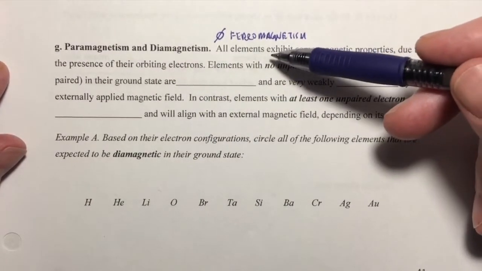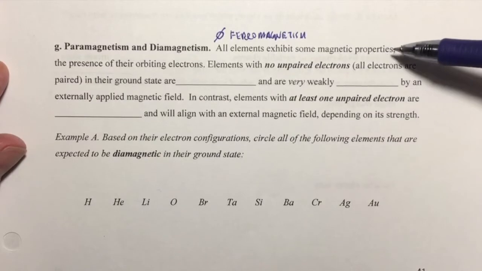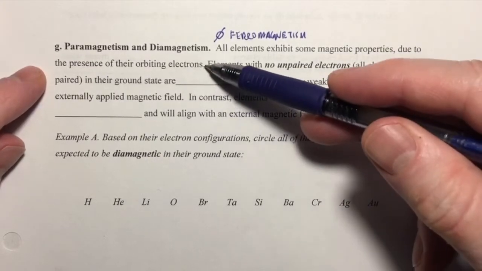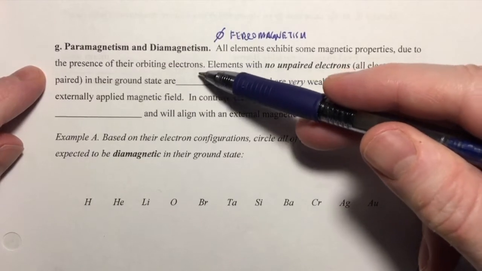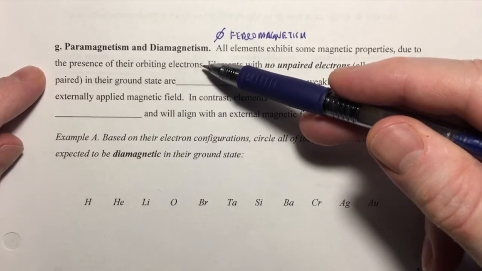Now, all elements exhibit some magnetic properties due to the presence of their orbiting electrons. Anytime you have an electric field, and with electrons you have an electromagnetic field, you will have some degree of magnetism.